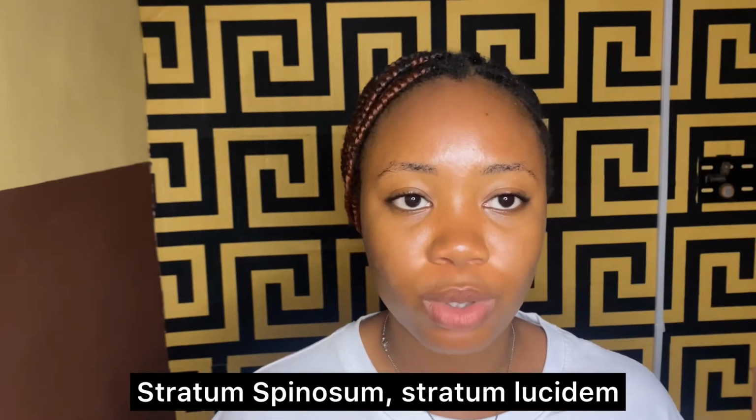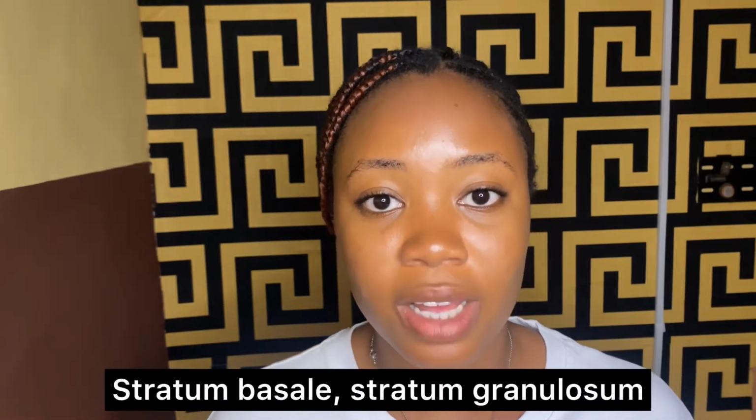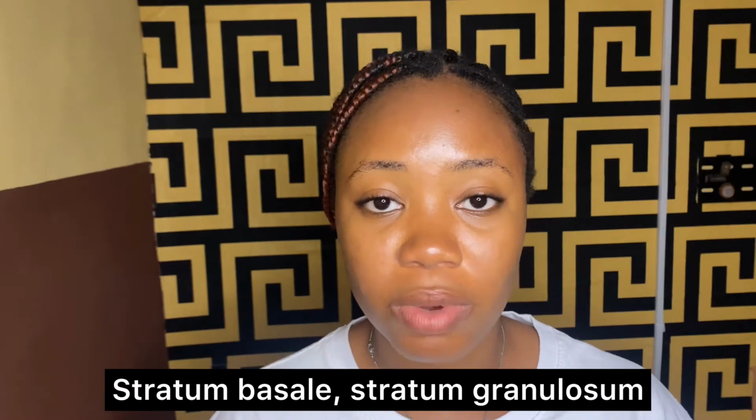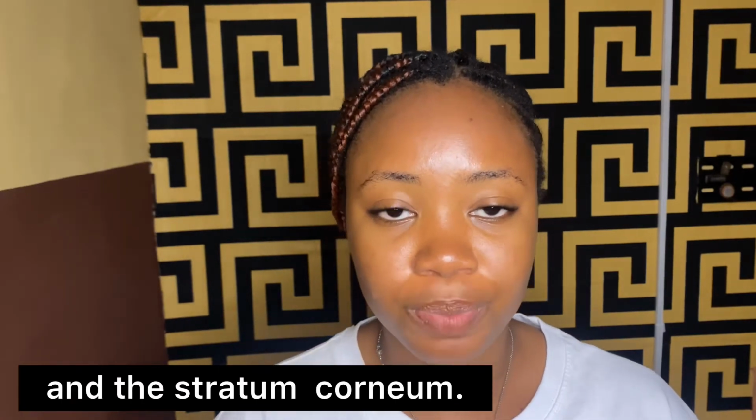The epidermis also has 5 different layers, which are the stratum spinosum, the stratum lucidum, the stratum basale, the stratum granulosum, and the stratum corneum. Now, we're going to pick them one by one to explain and have better knowledge about it. So, what is the stratum basale?